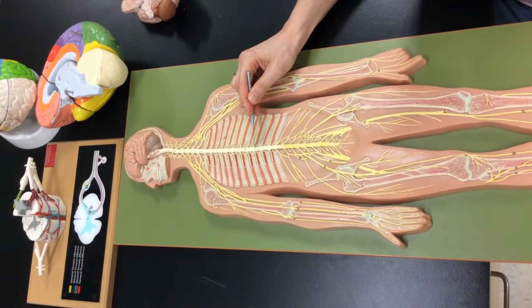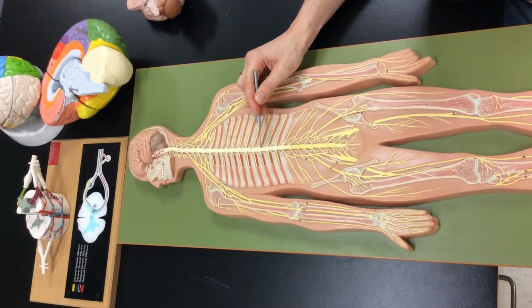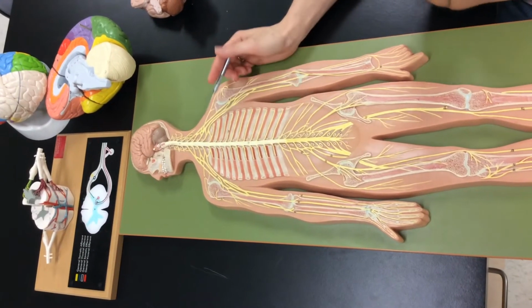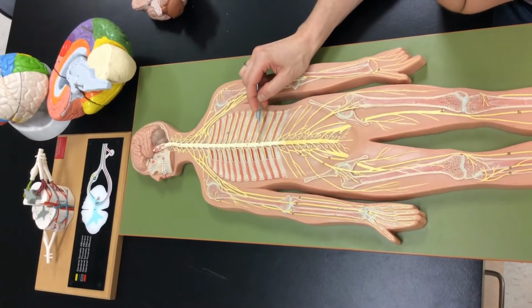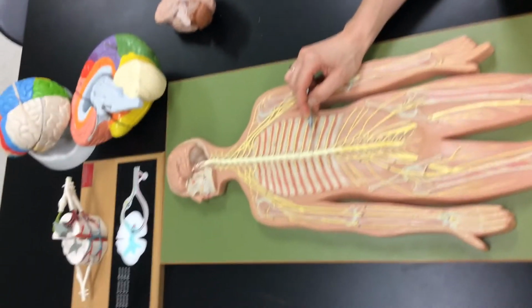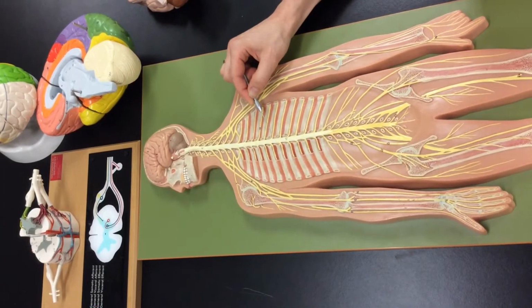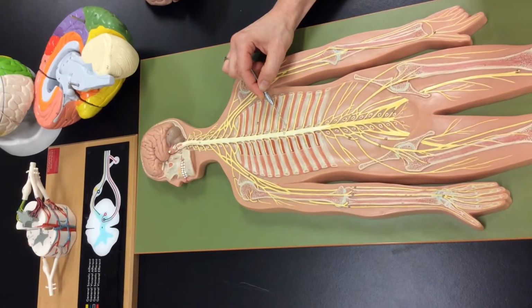This is the posterior surface, so that would, well, actually, no, we really don't know this in this model. That's just the spinal cord. That's either the anterior or median groove. So coming from your intervertebral foramina, the actual spinal nerves will emerge.